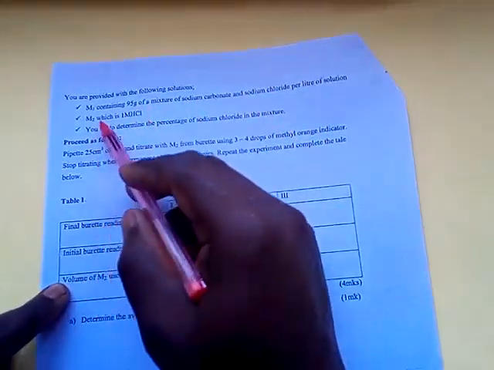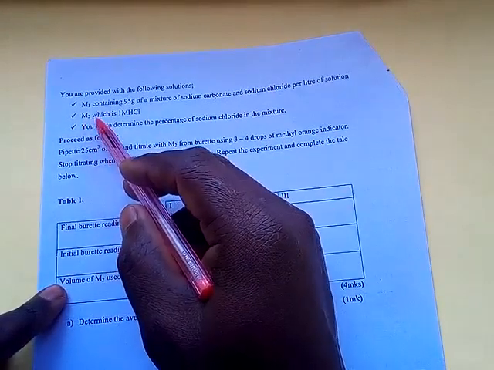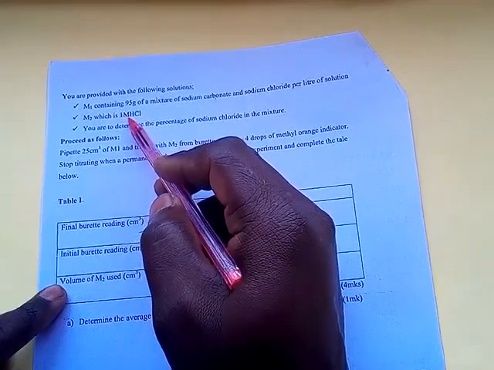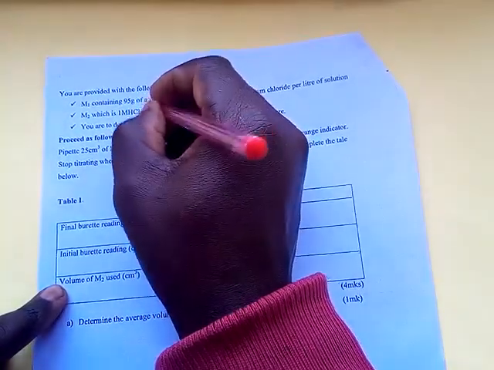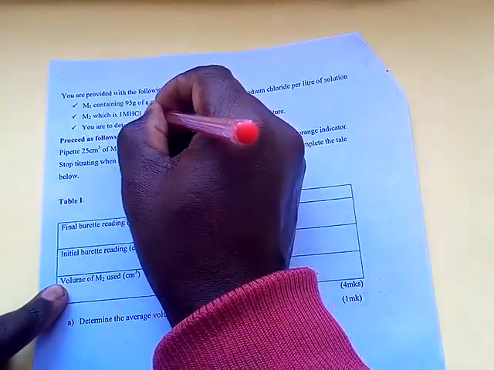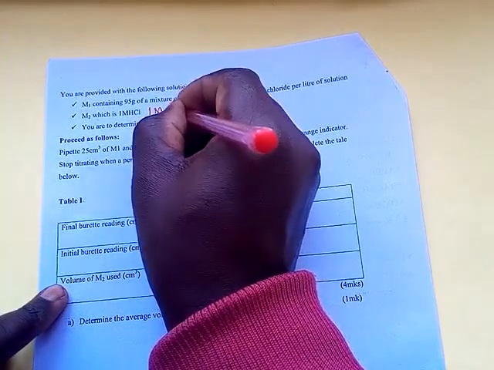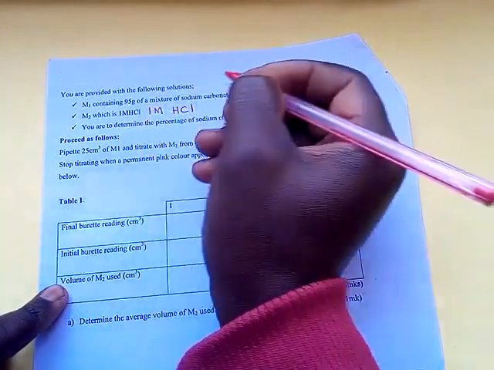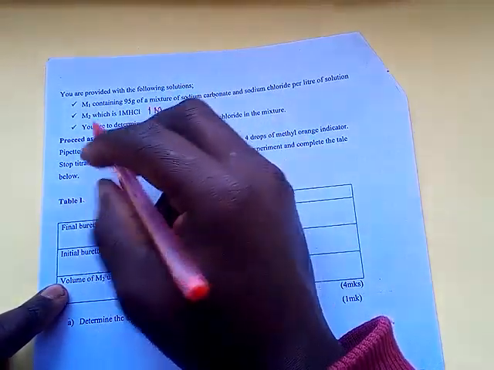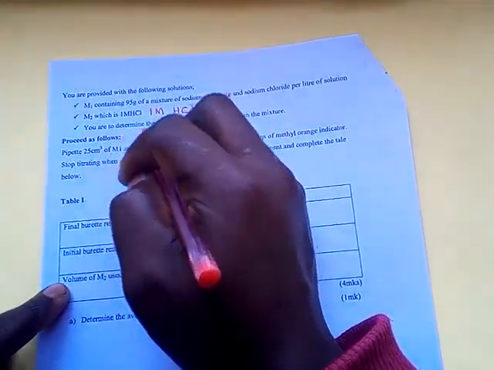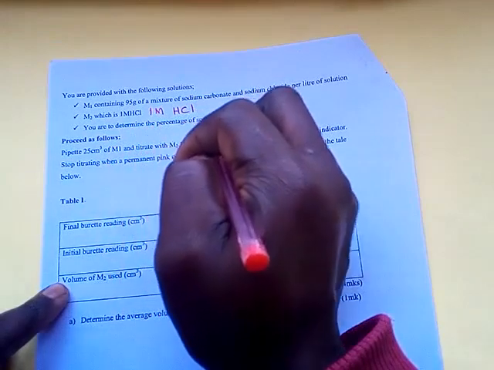Then M2, which is 1 molar HCl. So this is 1 capital M HCl. What are you required to do? You are required to determine the percentage of sodium chloride in the mixture.